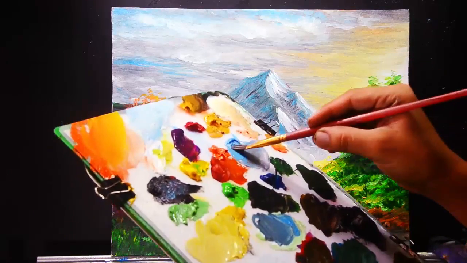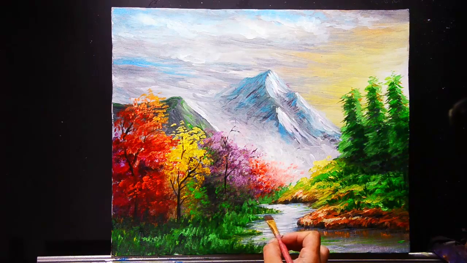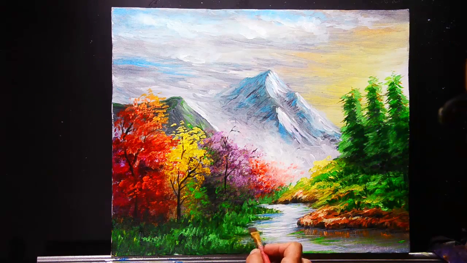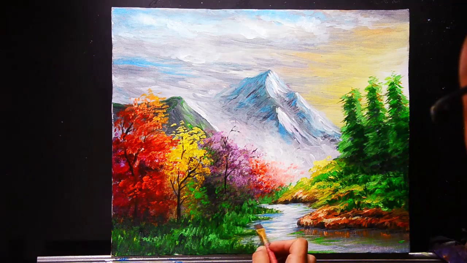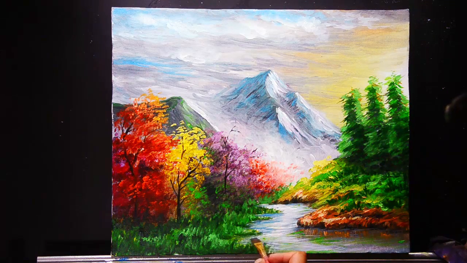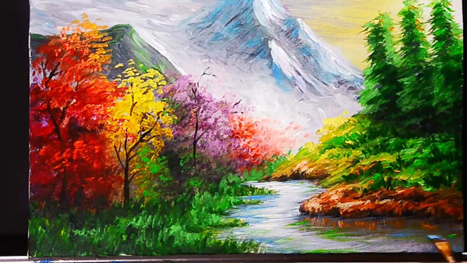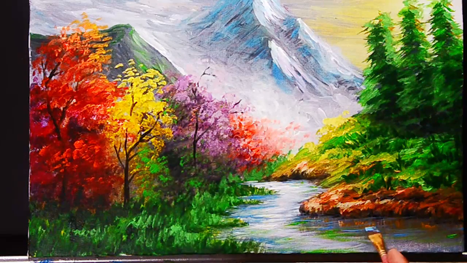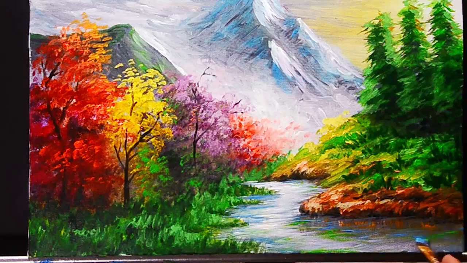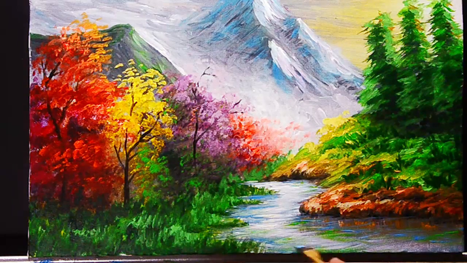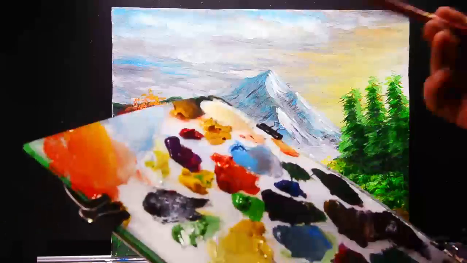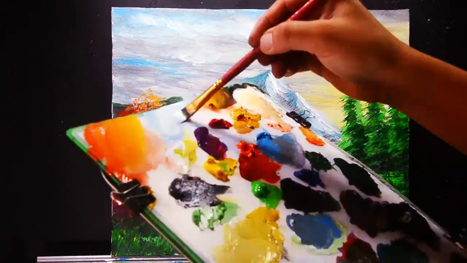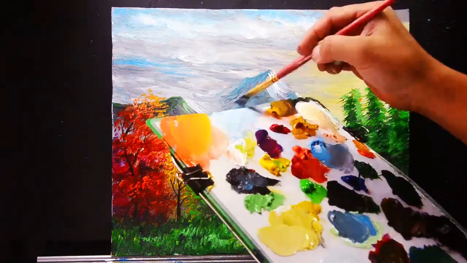Then the blue color, I'm gonna paint also the blue color to this area. Just observe my brush strokes or the brush position and my brush strokes also, guys. I'm going to mix the color again, the titanium white and the blue color. Mix these two color, the blue and the titanium white.